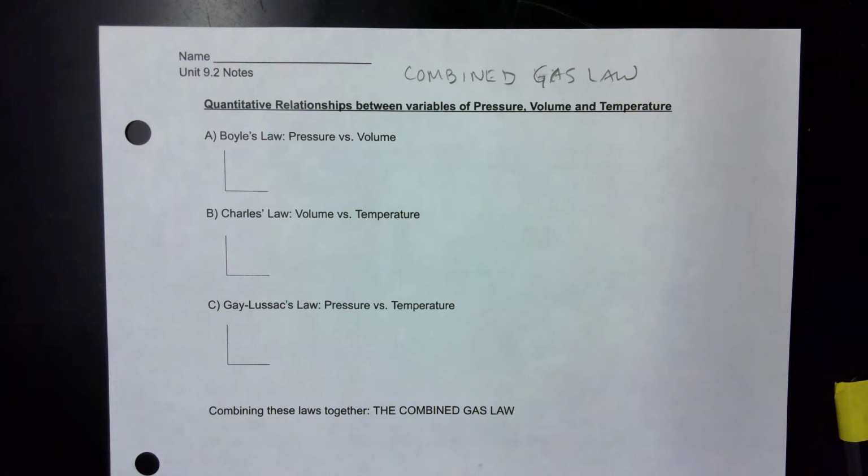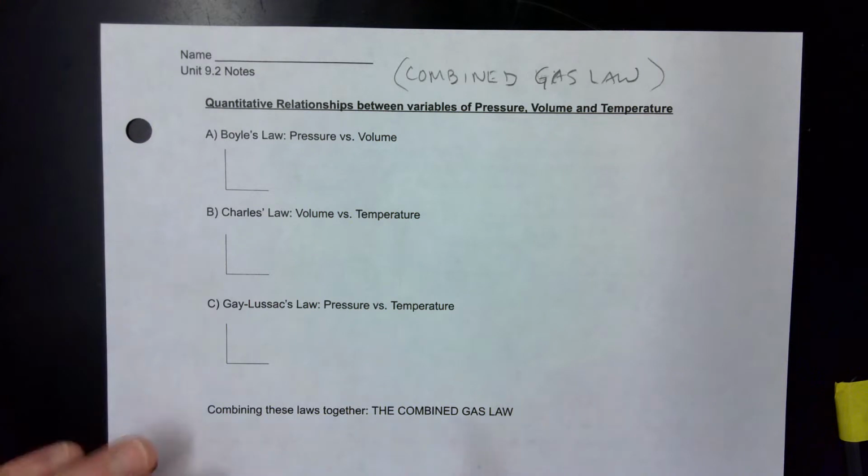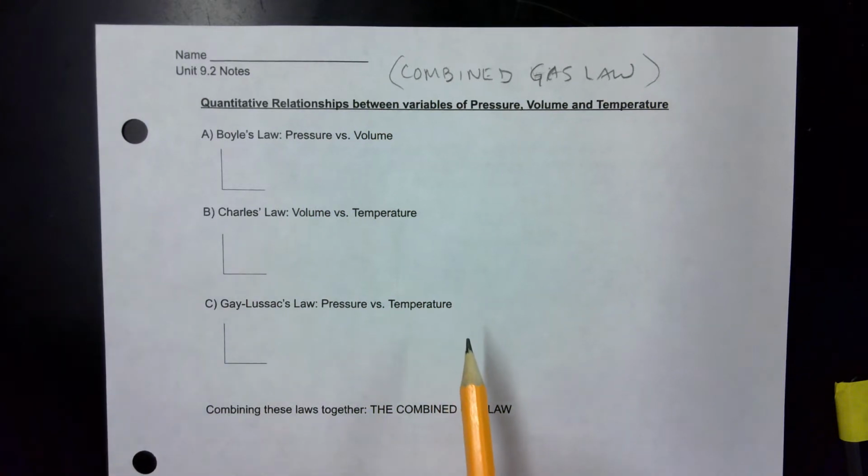All right, welcome to this video lesson on the quantitative relationships between the variables of pressure, volume, and temperature for a gas. We will see that we are going to put all three of these variables together into a math equation called the combined gas law. To do this, let's quickly review the relationships of each of the variables individually.